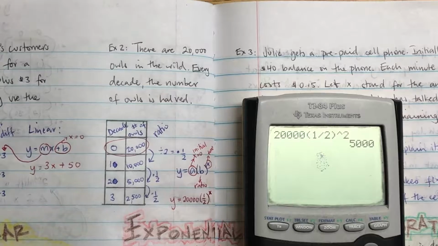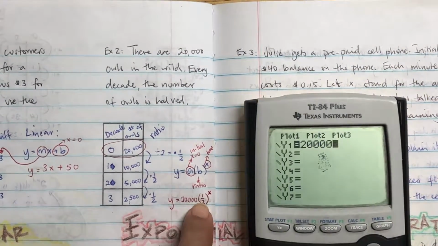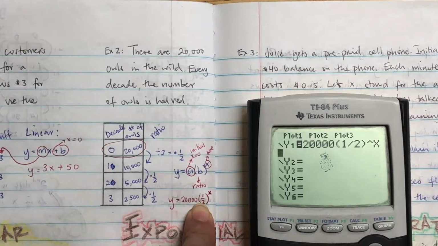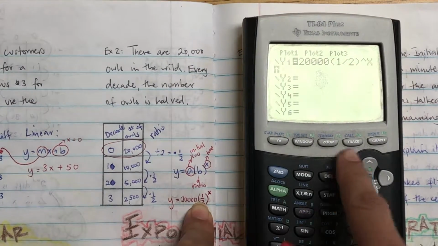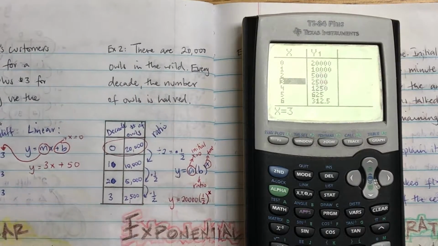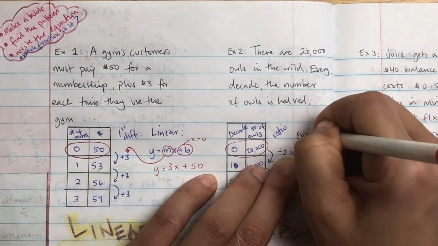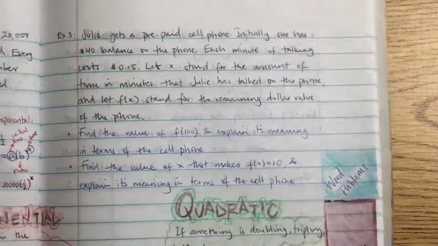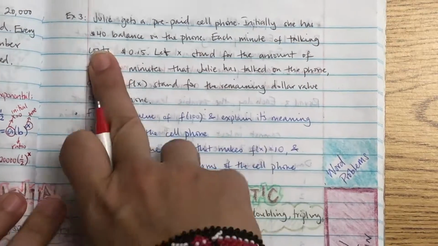Or you can go y equals, plug in the equation, hit second table, and just compare your table and make sure it's the same. You can see that it's the same. Okay, so you can always check the answer once you write your equation. All right, let's take a look at another one. Julie gets a prepaid cell phone.